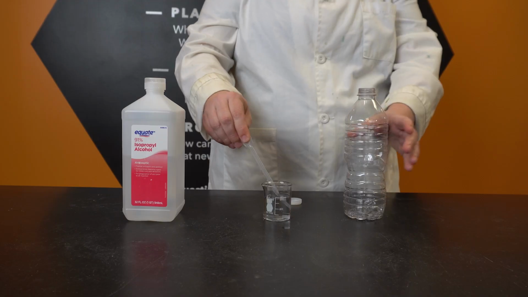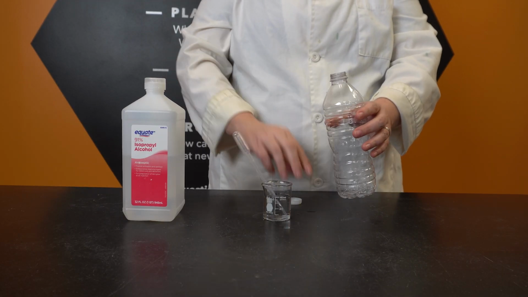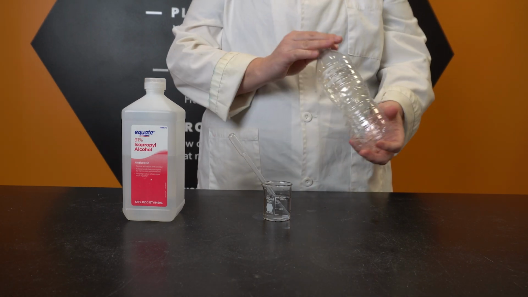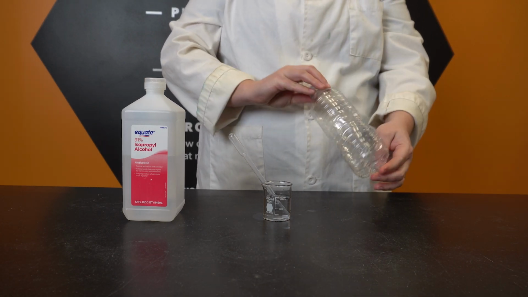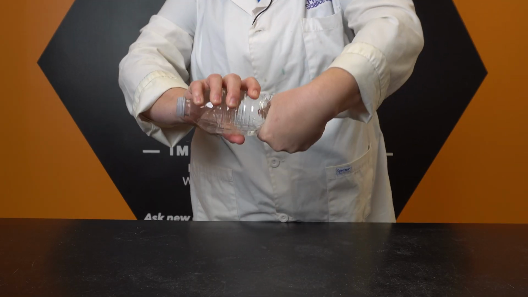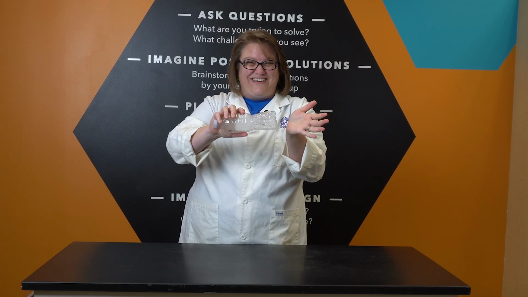Using a pipette, I'm putting alcohol into the bottle, twisting the cap back on, and shaking the alcohol around, thus coating the bottle. Now watch what happens when I twist the bottle, pause, and let go. Wow! A cloud in a bottle! But how did it get there?